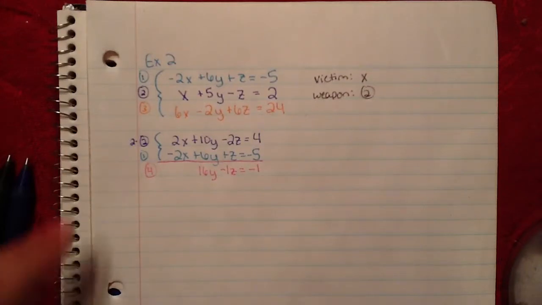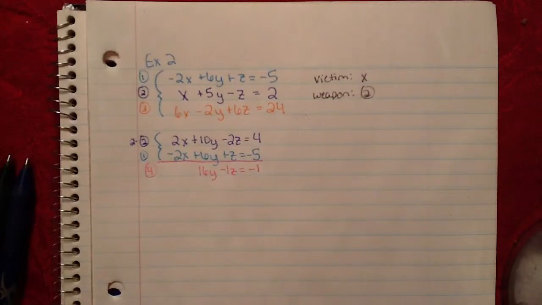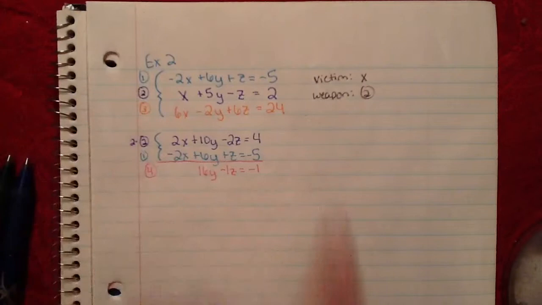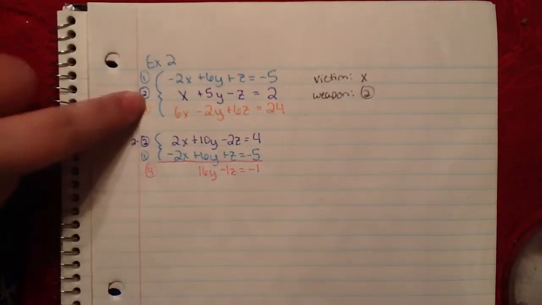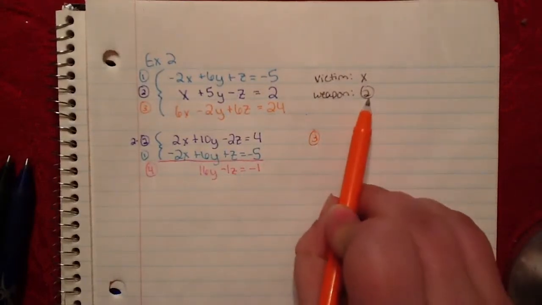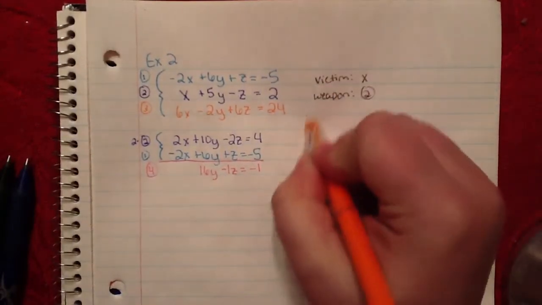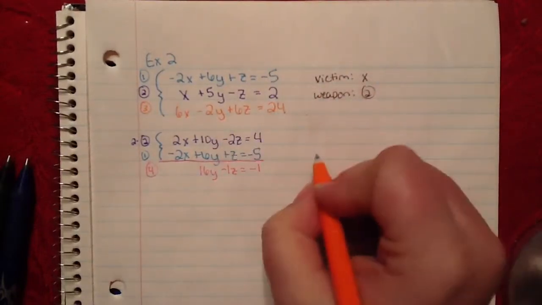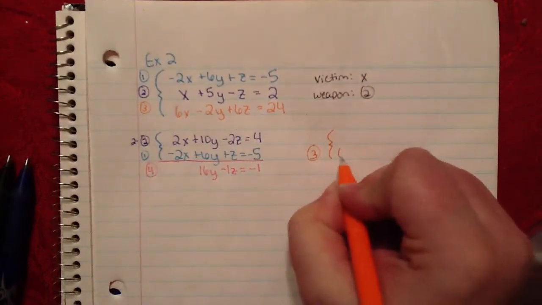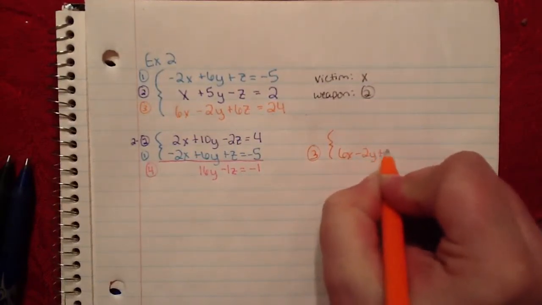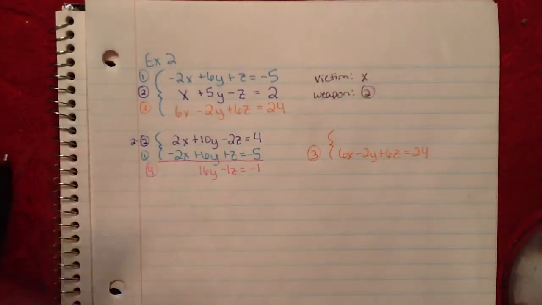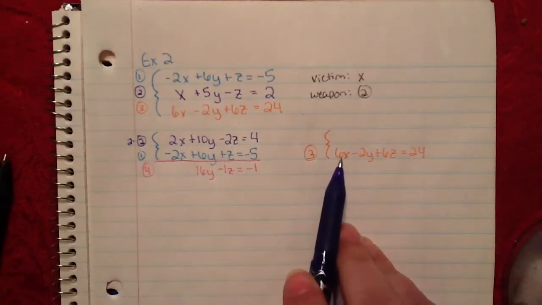We need to now cancel the x's in the other 2 equations. Notice we used 1 and 2 here. We can't use that same combination again over here. We're going to have to use some other one. We're going to have to use equation 3. So I know I have to use equation 3, and since my weapon is equation 2, I'm going to still use equation 2. So I'm going to bring down equation 3. It is 6x minus 2y equals 24. And my weapon being equation 2, now I notice I need to cancel a 6x.